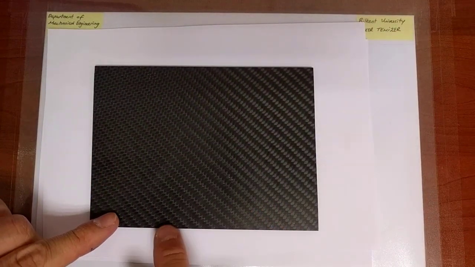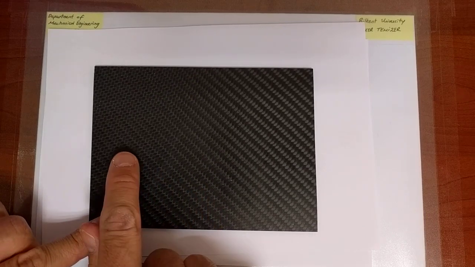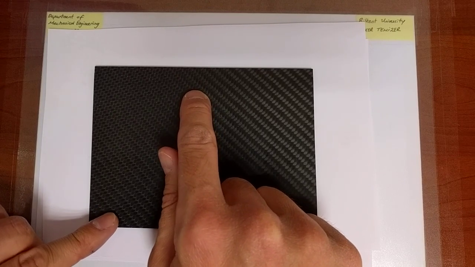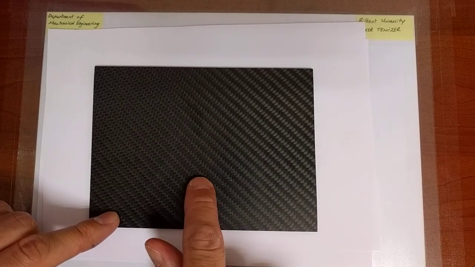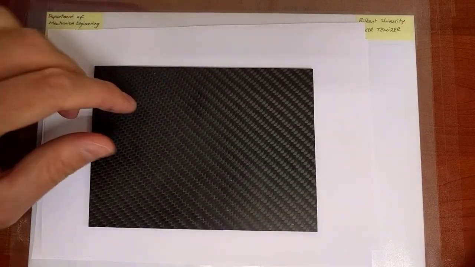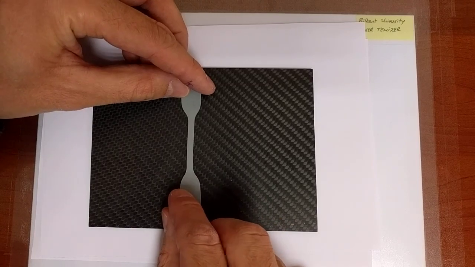So this is the case with a carbon fiber composite plate. In this case, there are fibers that run roughly in the horizontal and vertical directions of the plate. So I can imagine that the carbon fibers are going to significantly strengthen the specimen that I cut, let's say in that direction.